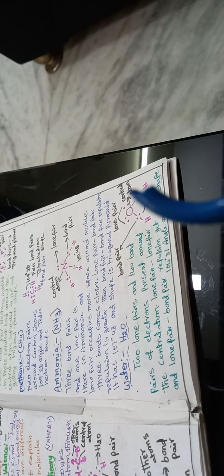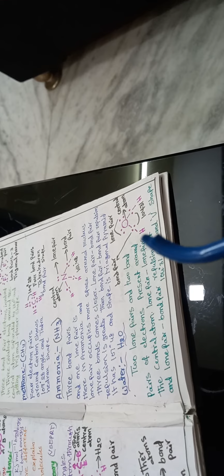By this repulsion, this compound gets the angle 104 degrees 31 minutes and a V shape. V shape means bent shape. Lone pairs push the bond pairs to the lower side. So in water we can see the V shape.